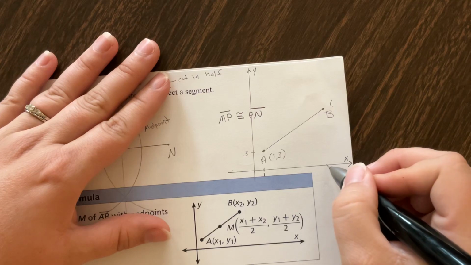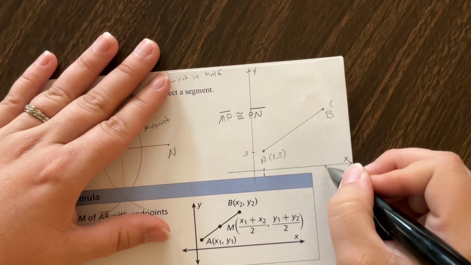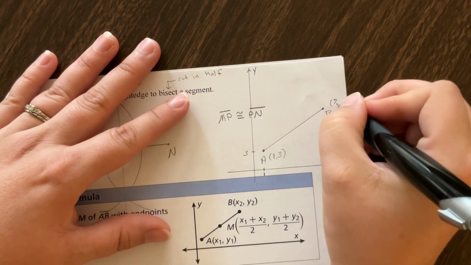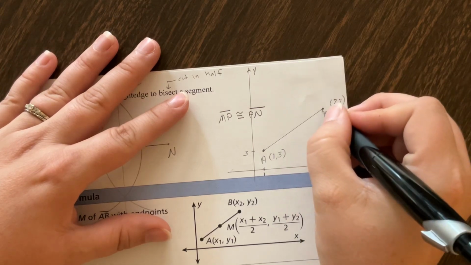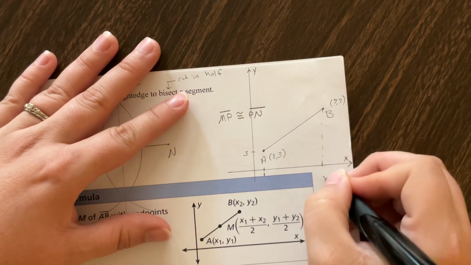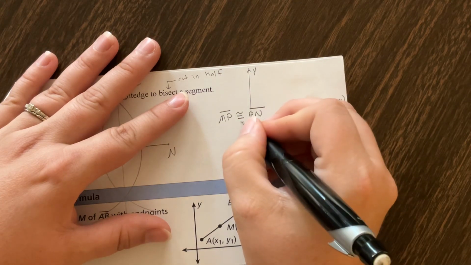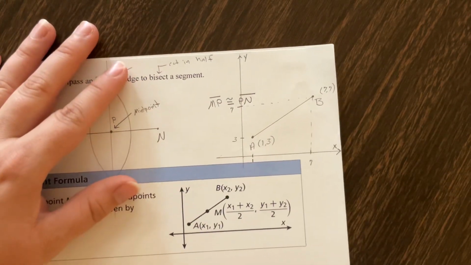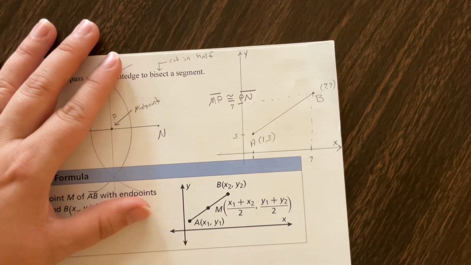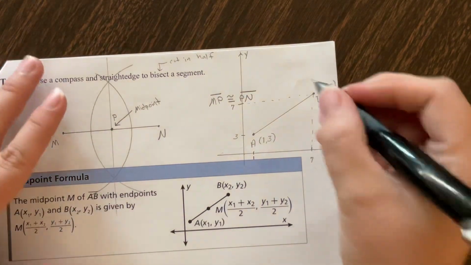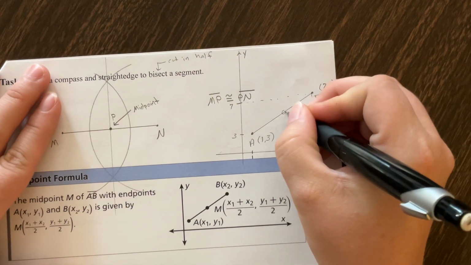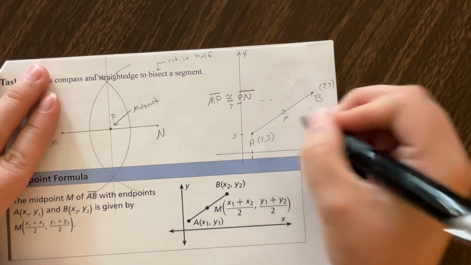Let's say it's over 7 up 7. So that means this right here is 7, and this right here is also 7. The midpoint here, wherever it's at, I'm going to put it as an open dot because we're not entirely sure where it's at. Let's call it M.